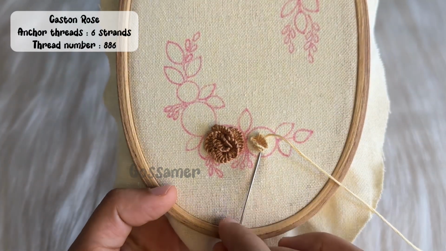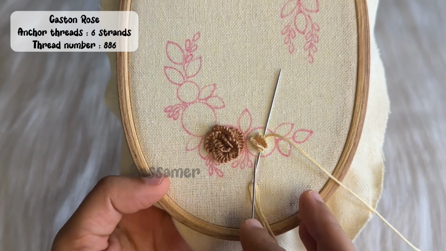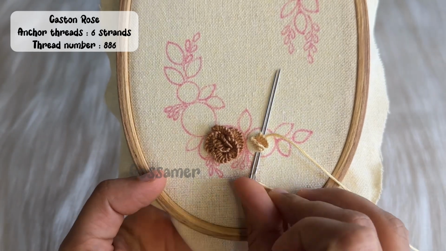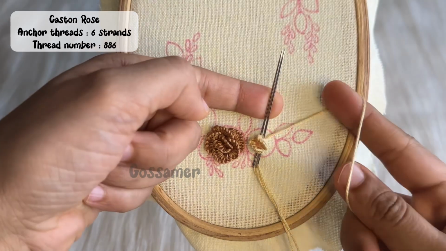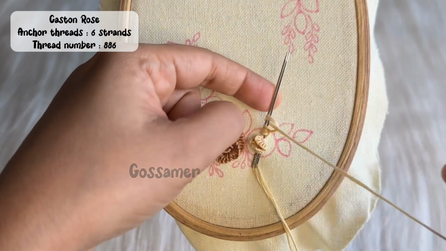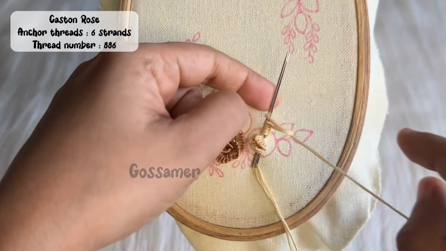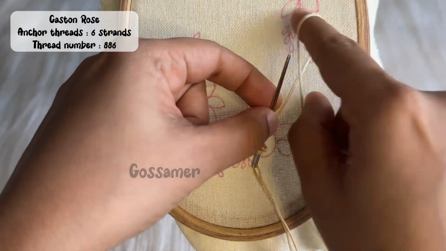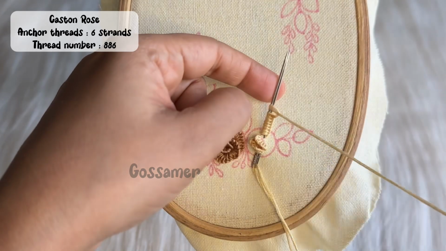I have changed the color of the threads. I am following a color pattern and the color code of the threads are given in the text box in the video. Here also I have done two parallel stitches at the center of the flower and I will be doing overlapping circular stitches surrounding these central stitches.